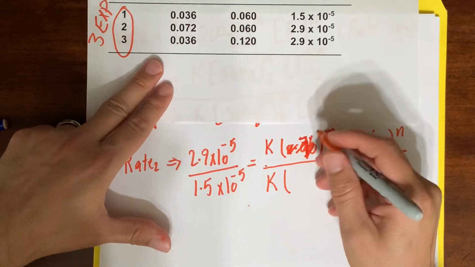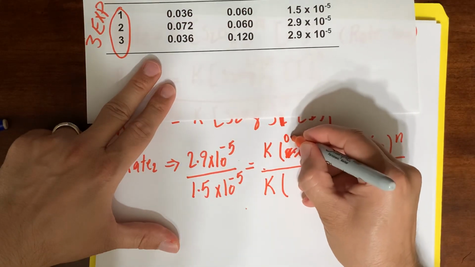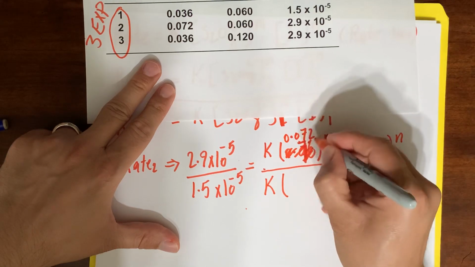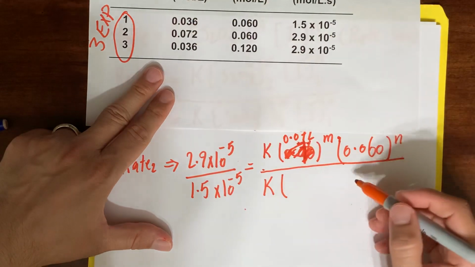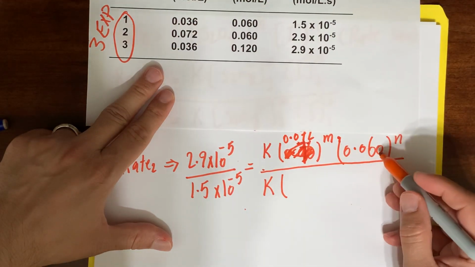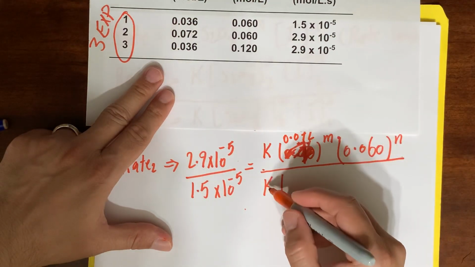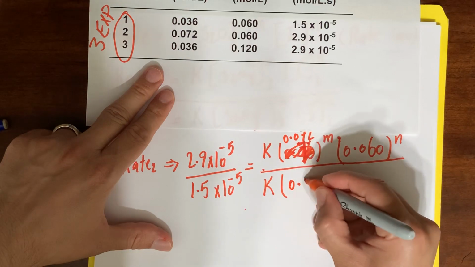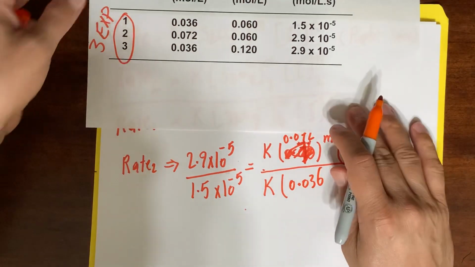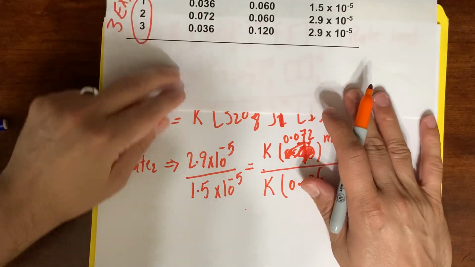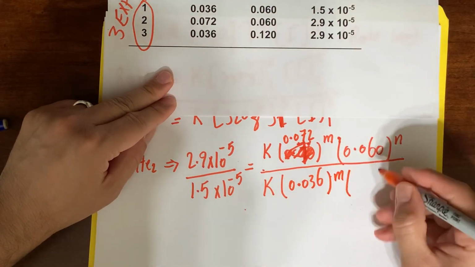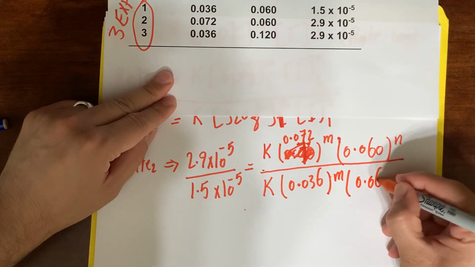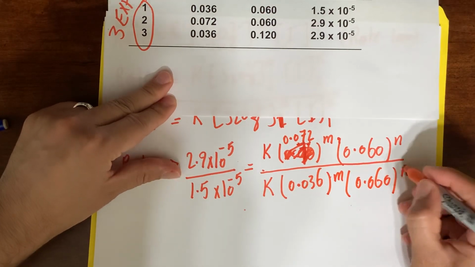Sorry about that. 0.072 is for the second reaction, I said. This one is 0.060. Here for K, we have 0.036 to the power of M, multiplied by 0.060 to the power of N.